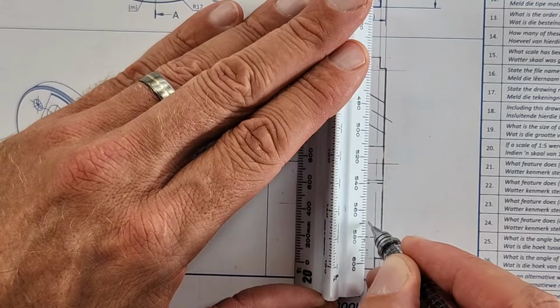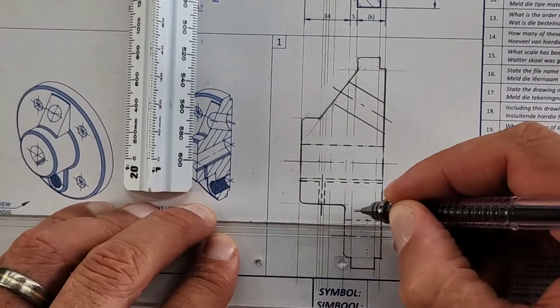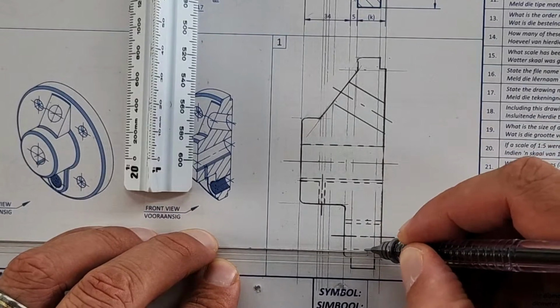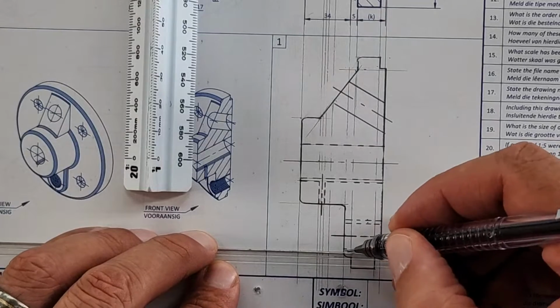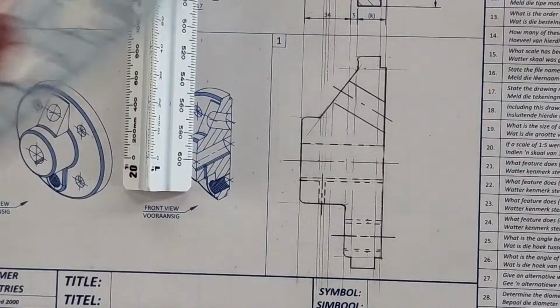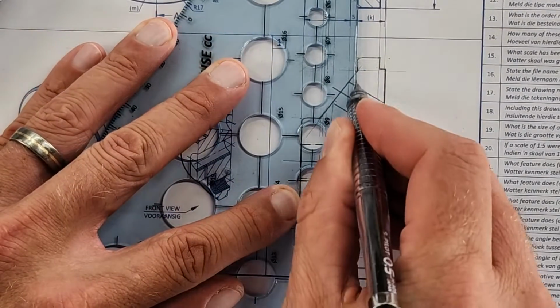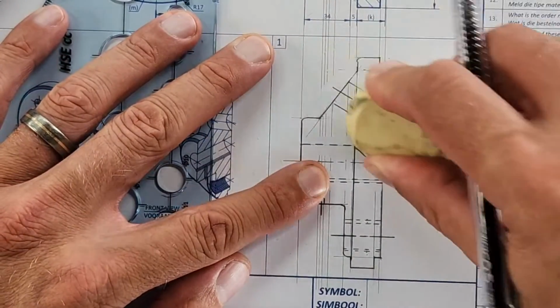So the measurements are divided by 2. Yeah, this is half scale. That's also hidden detail.